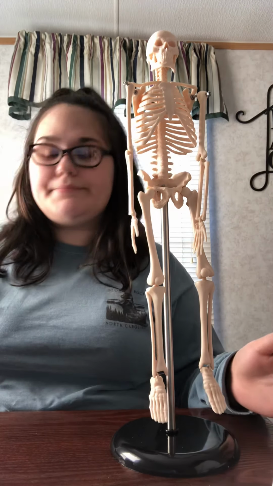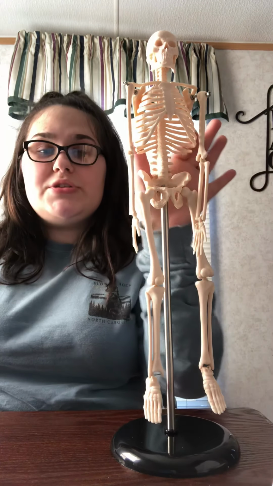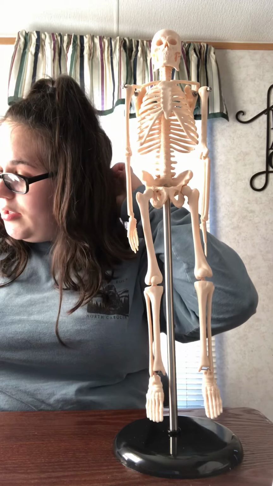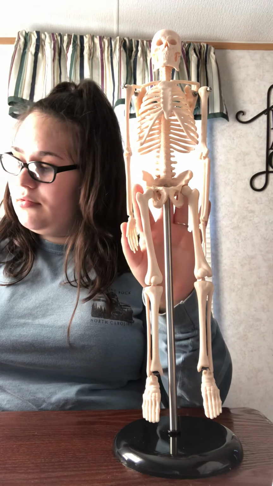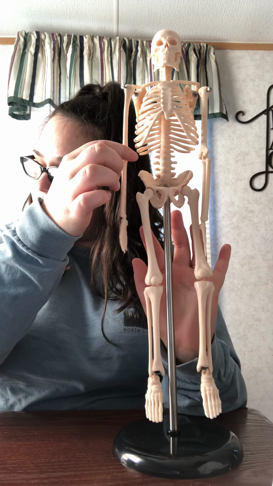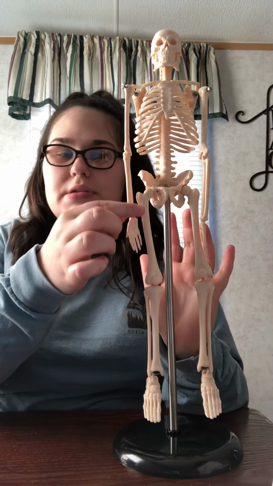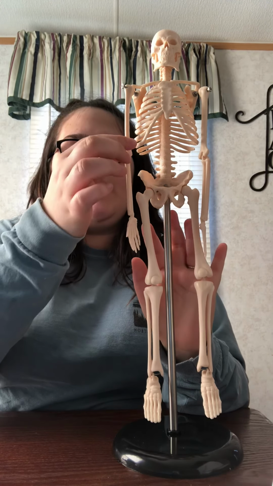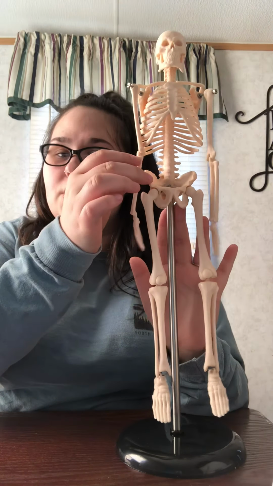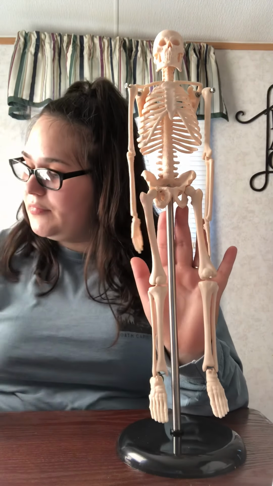Okay, so number 9, proximal. Closer towards the torso. The elbow is proximal compared to the wrist. So the elbow is closer towards the torso than the wrist is.